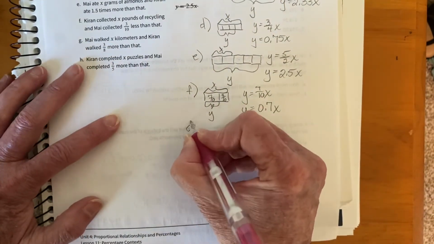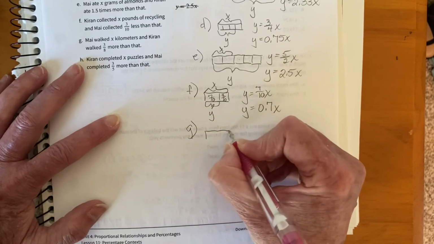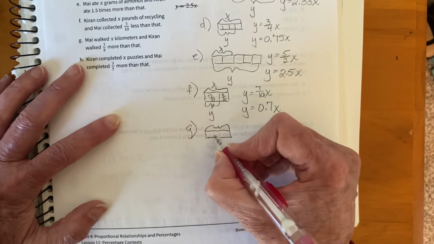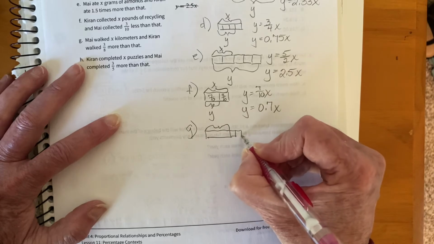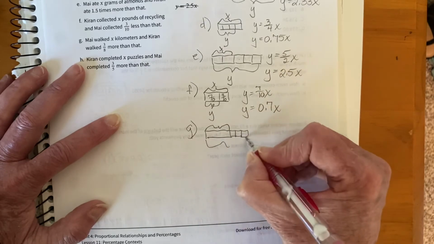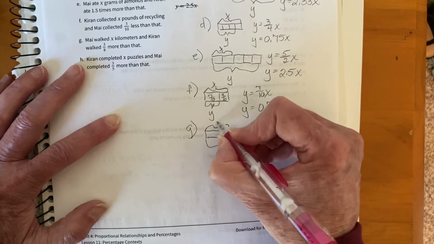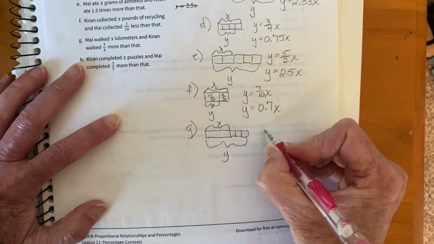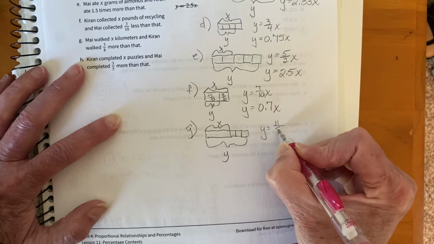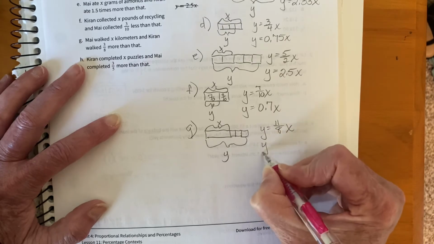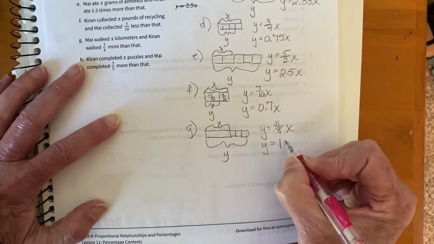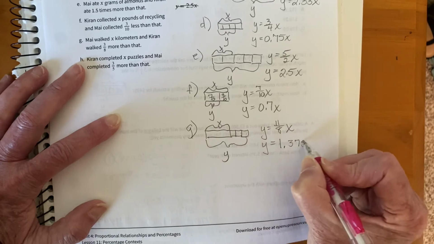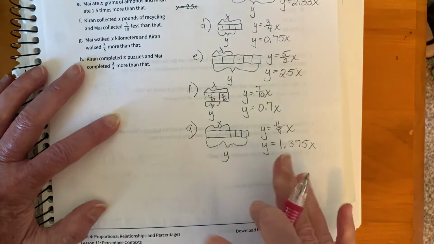All right. G, Mai walked X kilometers. And Karen walked 3/8 more than that. So if this is 8ths and we add on 3 more 8ths, that's X. So we have 8/8 plus 3, so 8, 9, 10, 11/8. So Y equals 11/8 X. Change that, we would have 11 divided by 8 is going to be 1.375X. So that's that one right there.